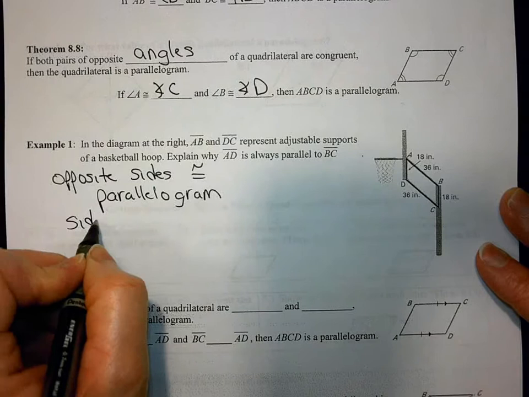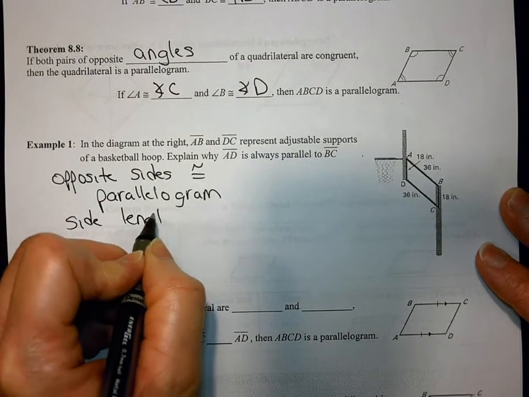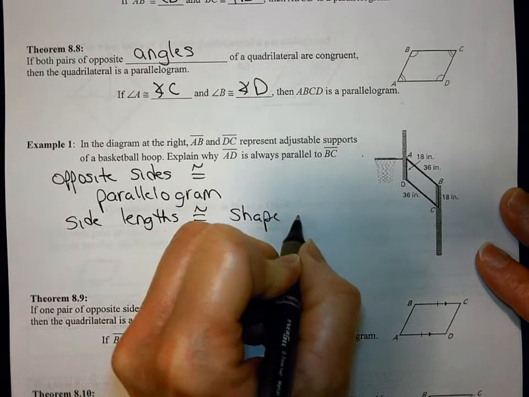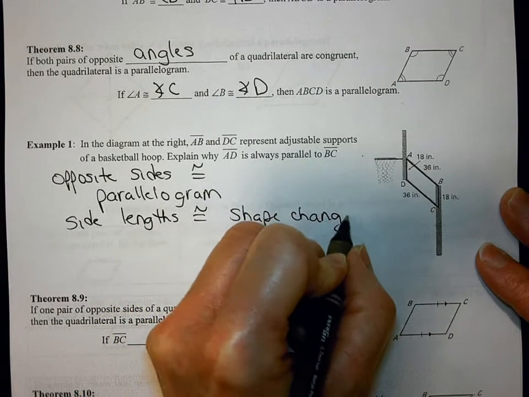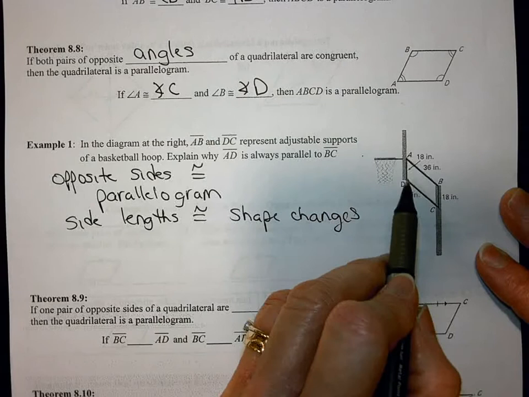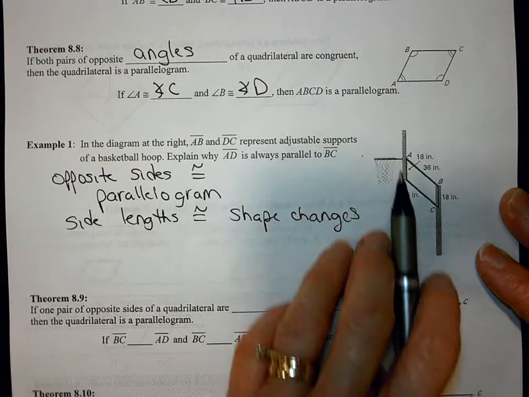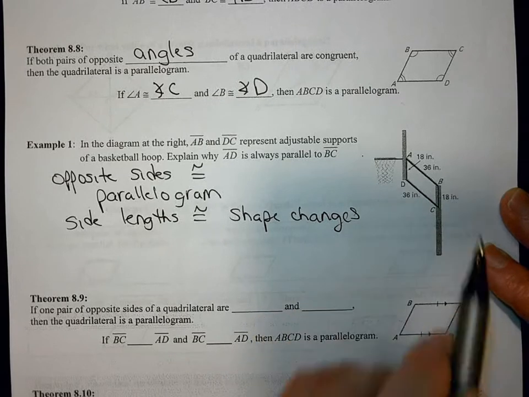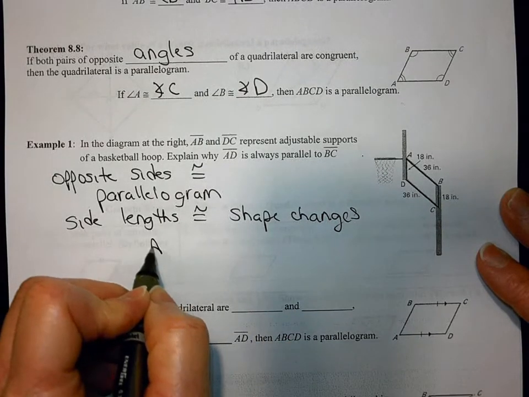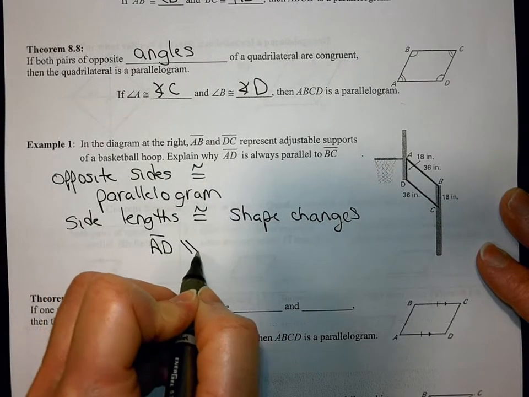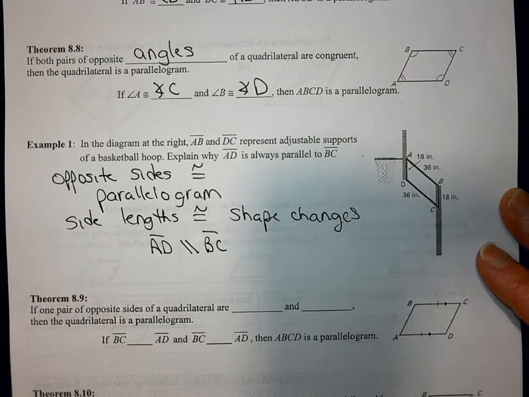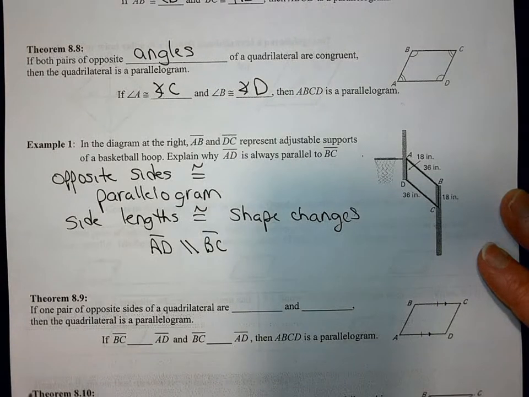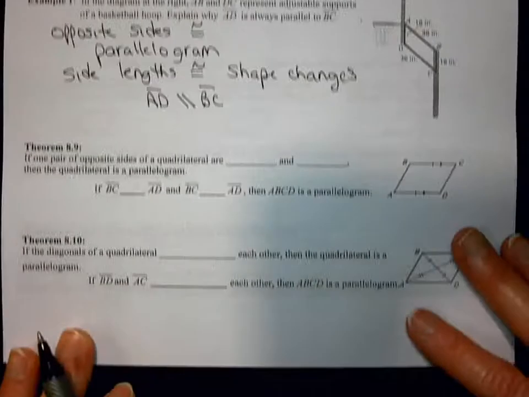So the side lengths are going to stay congruent even if the shape changes. This will remain parallel to this because it's just going to be moving up and down, but the 36 and 36 will stay, the 18 and 18 will stay, and AD remains parallel to BC because of it being a parallelogram. Okay, so we're going to move on to the bottom two theorems.